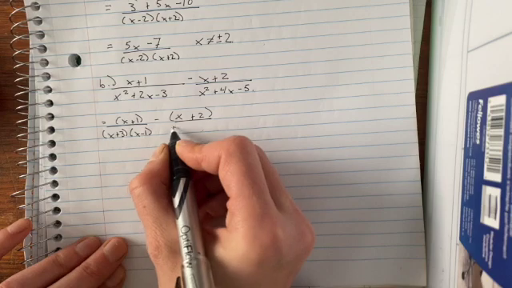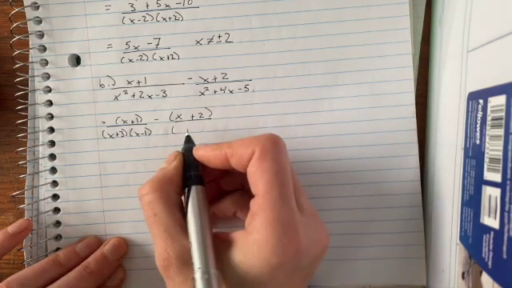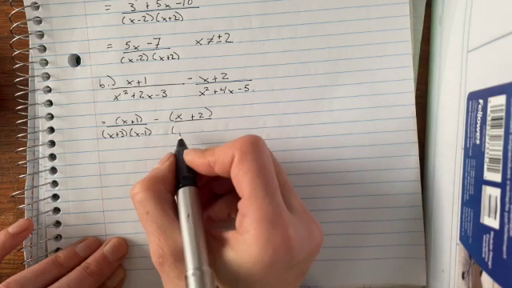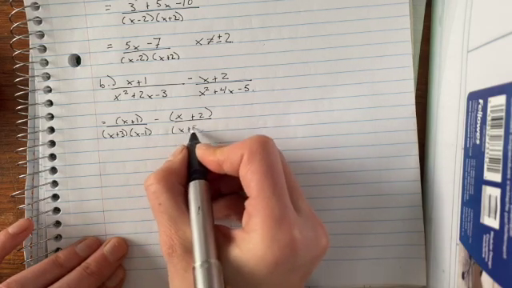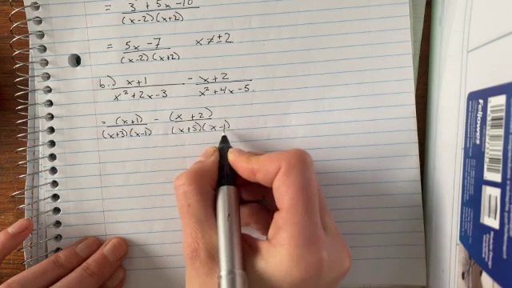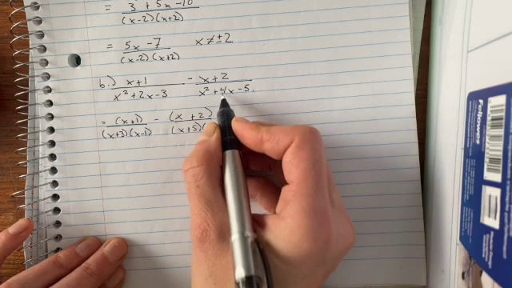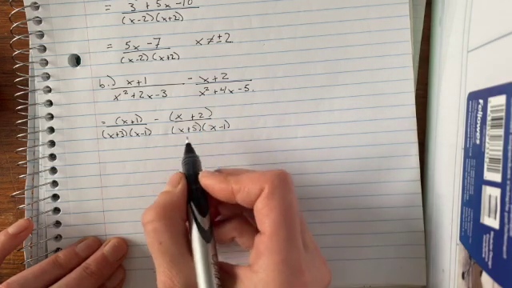And we do the same thing here. So two numbers that multiply together to give me -5 and add together to give me 4. So (x + 5)(x - 1). 5 times -1 is -5. 5 minus 1 is 4. So we're good to go there.